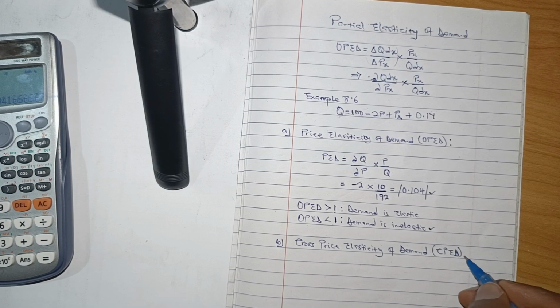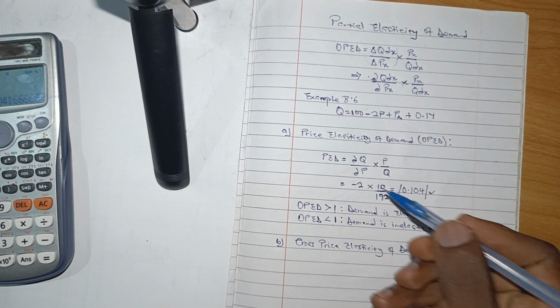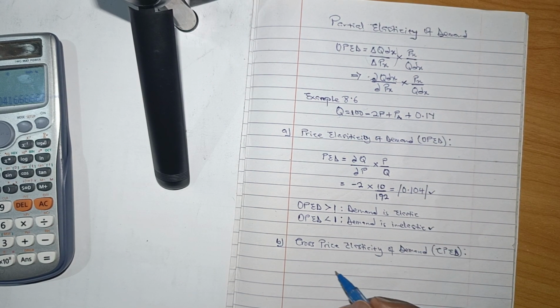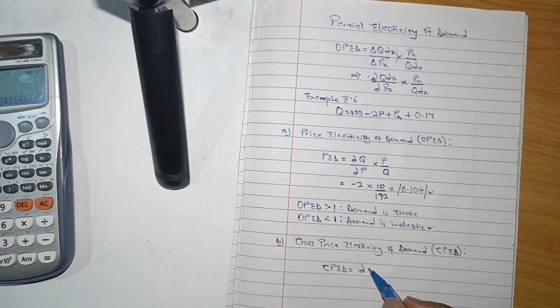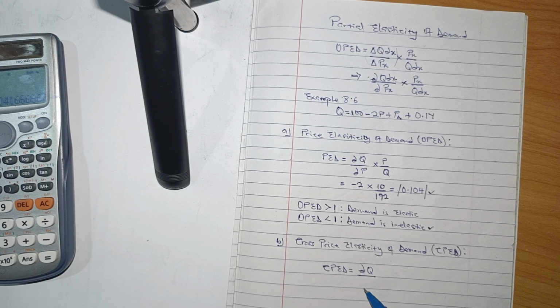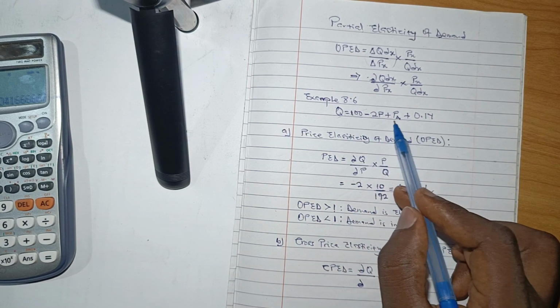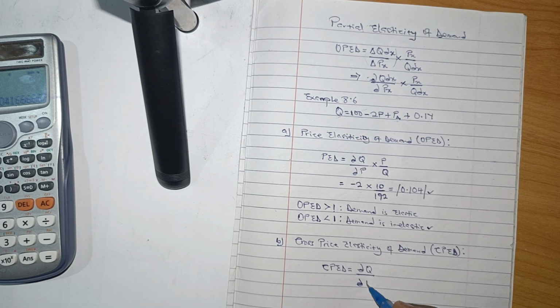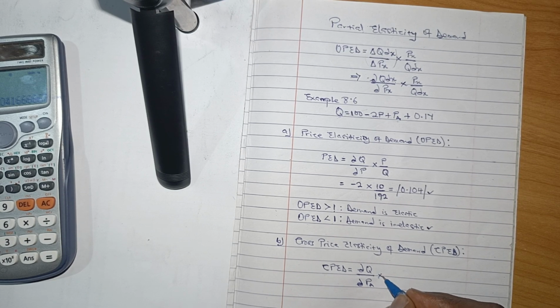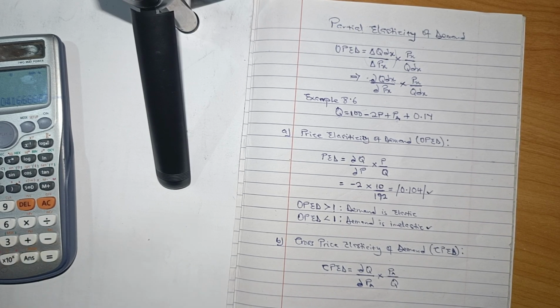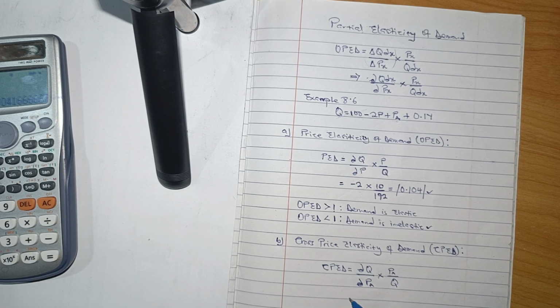There's a short form. Just like we did for the first one, this time we say CPED will be equal to delta Q over delta PA. Now, the equation over here gave us PA, so our cross price elasticity will be multiplied by P subscript A over Q. Let's put in the values.